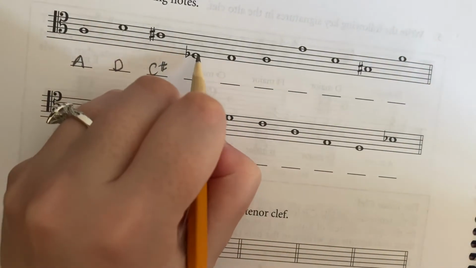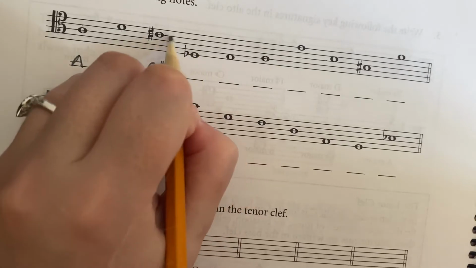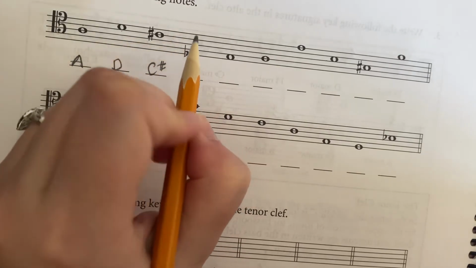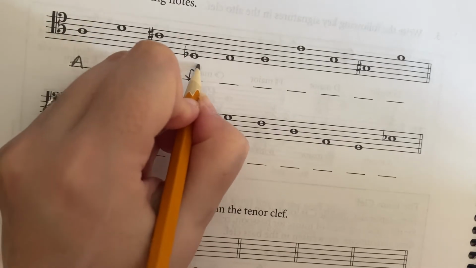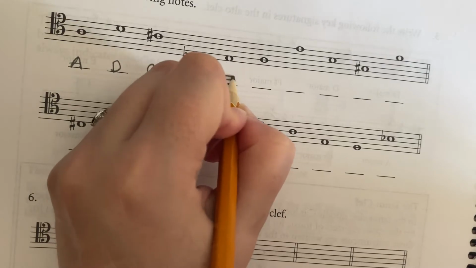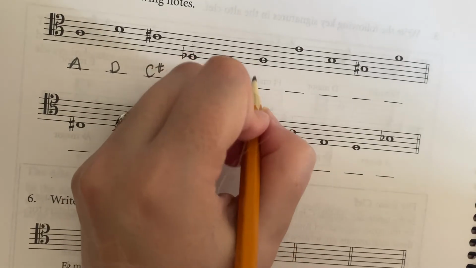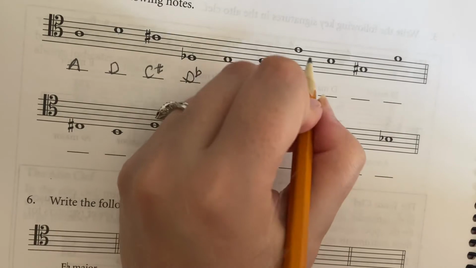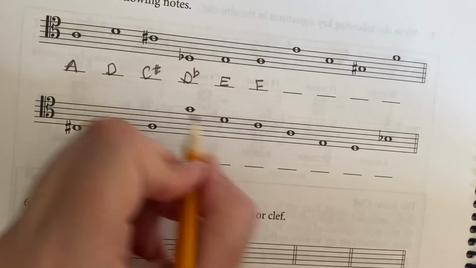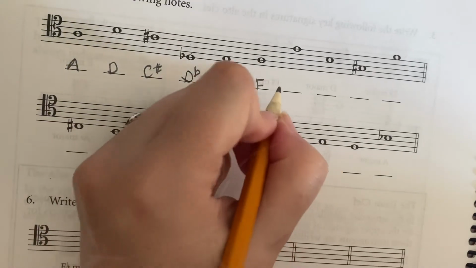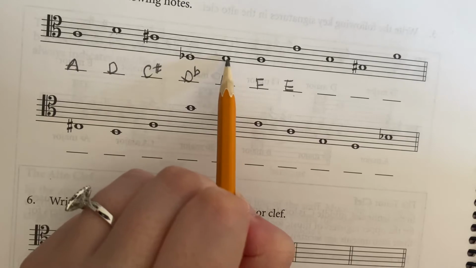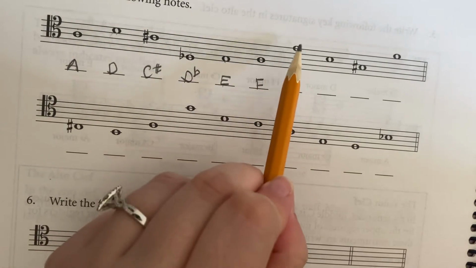Okay, now we kind of have to go backwards here. So C, B, A, G, F, E, D. So that's going to be D flat. E, F. Now this was a D, and this is one above D, so after D comes E. And we can double check our E's because this should be 1 octave lower than this E.